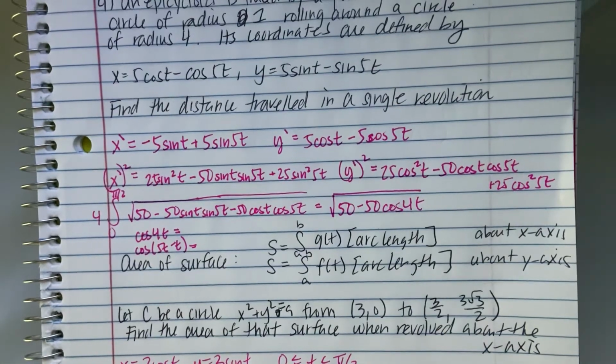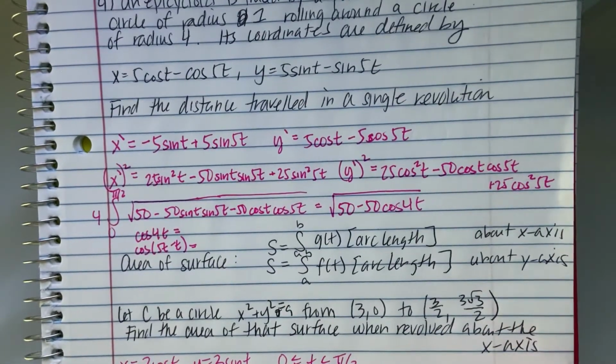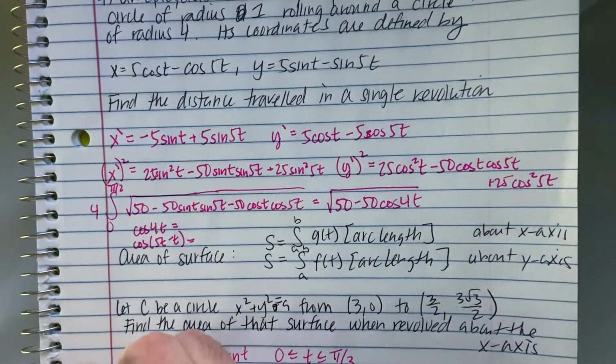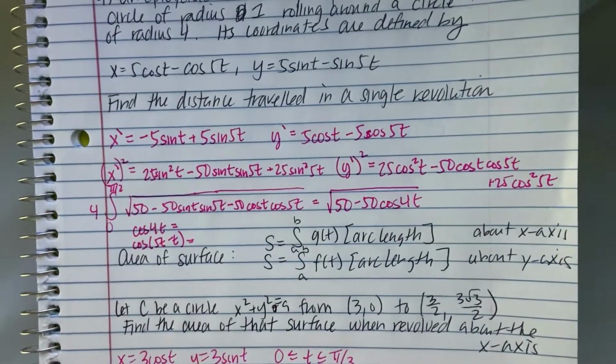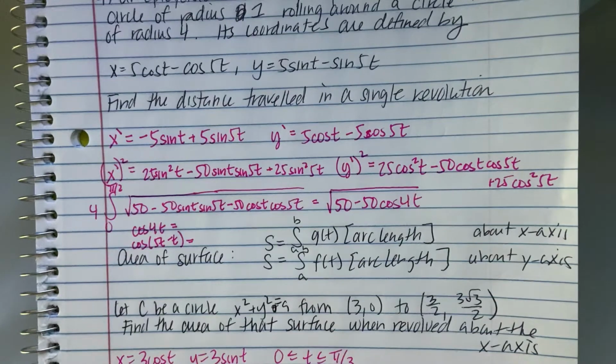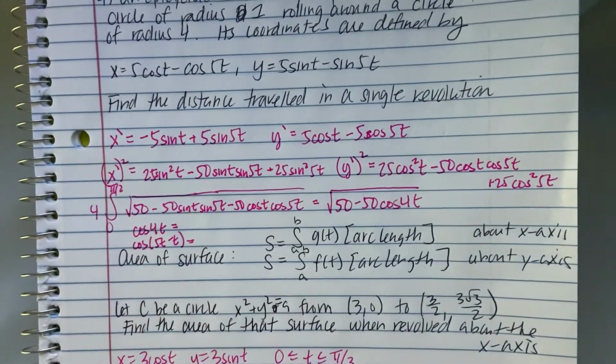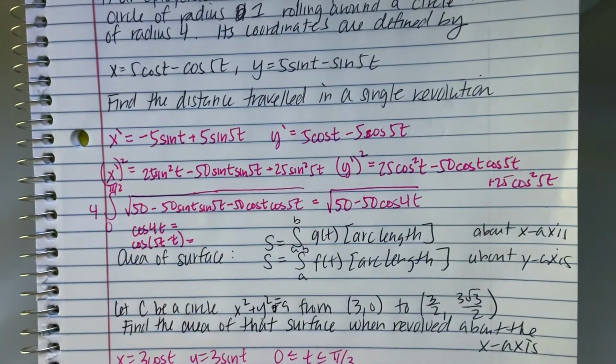Now if we're rotating about the x-axis, which we're going to do in this problem, we use our y function, g of t, times the arc length formula. So we go from 0 to pi over 3 of our y function, 3 sine t, times the square root of the arc length, which is the two derivatives squared.